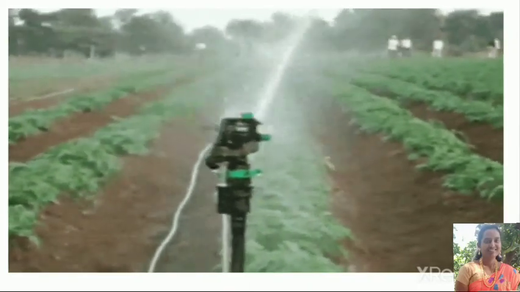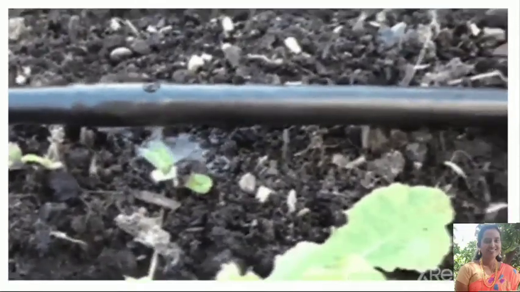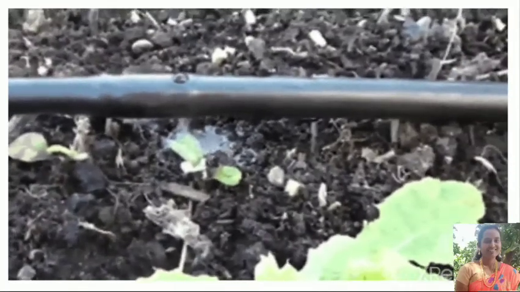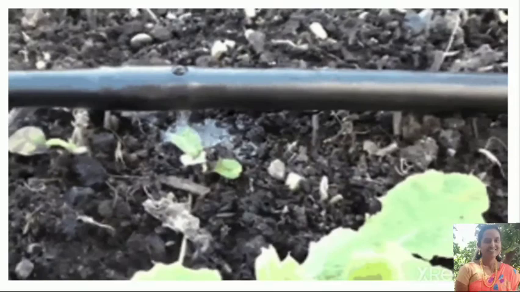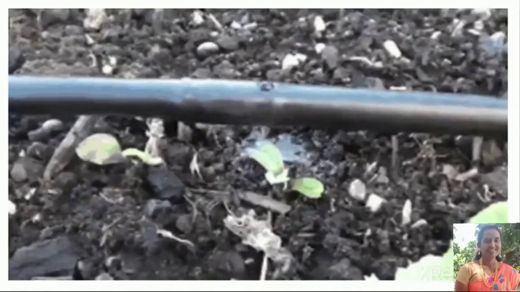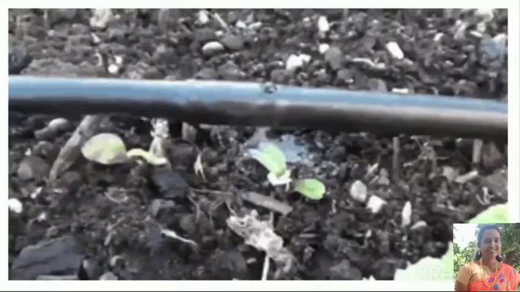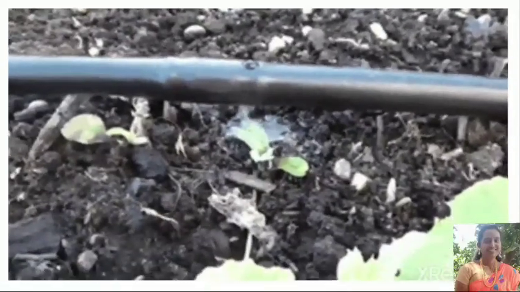Okay. Next one is drip system. In this system, water is released drop by drop exactly at the root zone using a hose or a pipe. This method is the effective one where availability of water is less. So that is about irrigation.